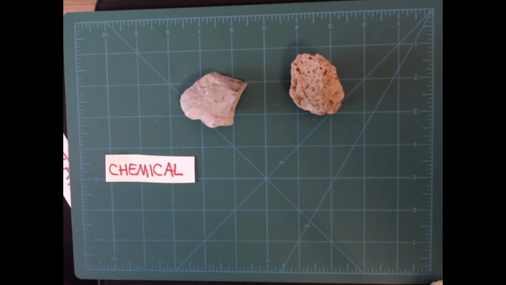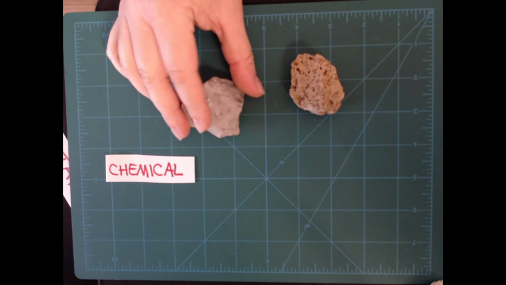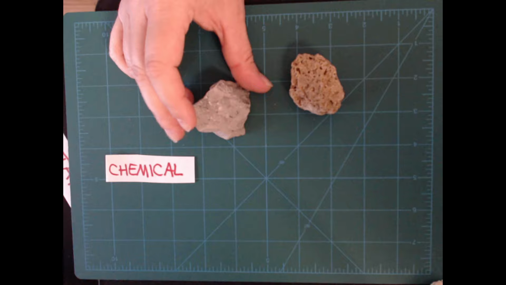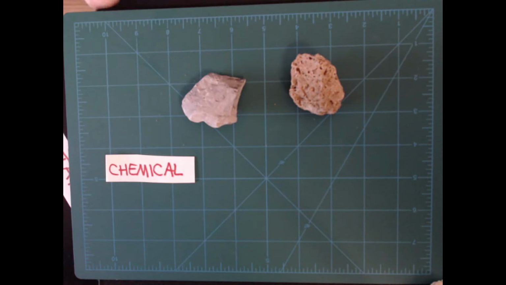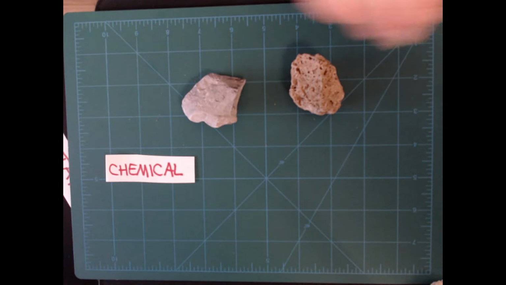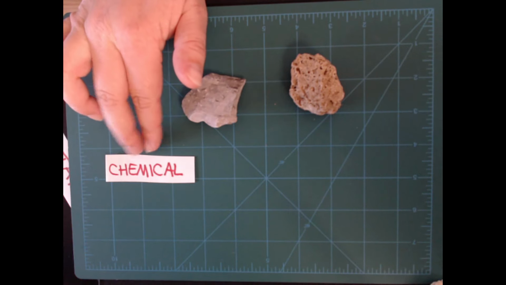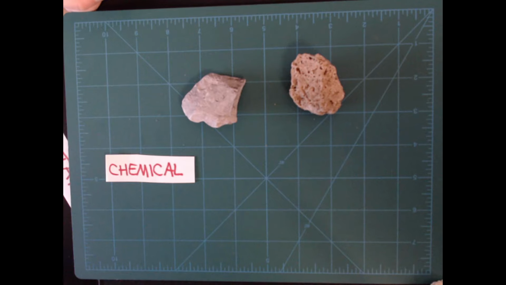Okay, so limestone gets carved away very easily by water. So now I have water that's containing little tiny dissolved bits of calcium carbonate. And that's the key behind chemical sedimentary rocks: they are dissolved into water and then later deposited elsewhere.